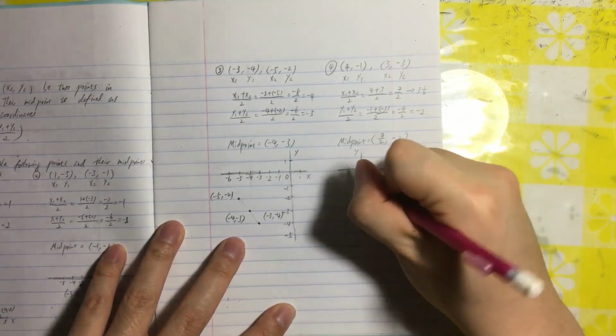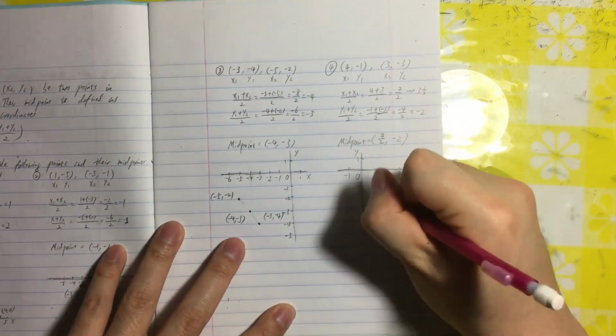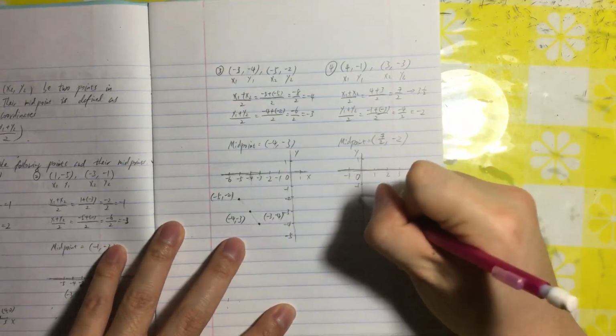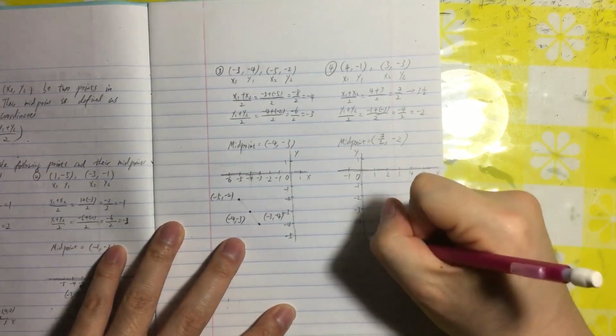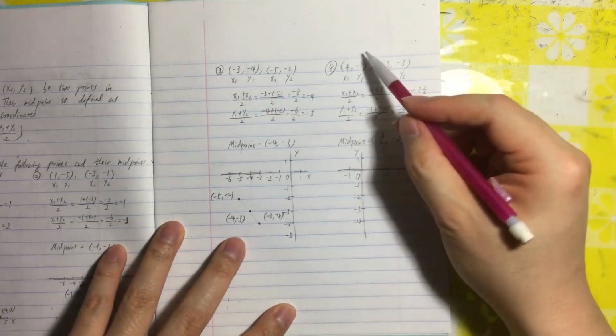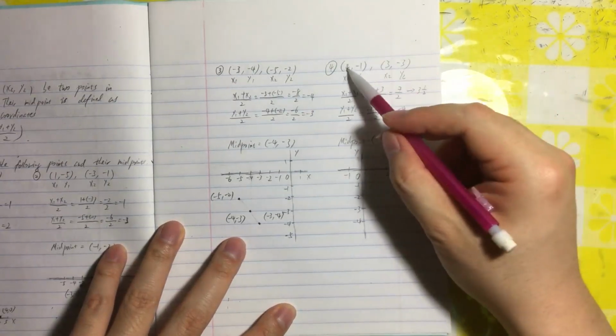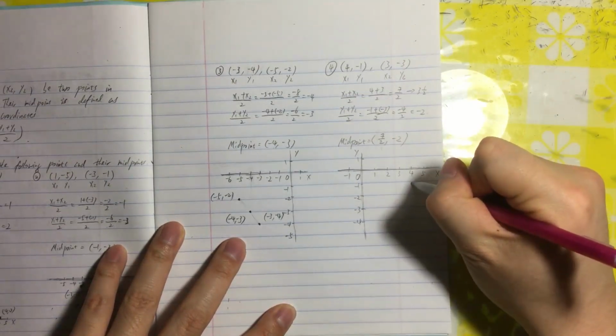Numbers to the left are negative. Numbers above 0 are positive. And numbers below 0 are negative. Let's plot the points. First point, 4, -1. X coordinate is 4. Y coordinate is -1. It's here.